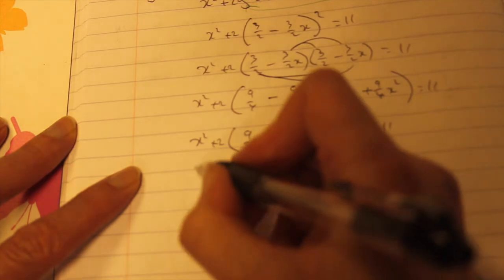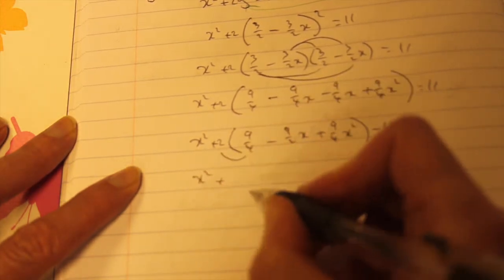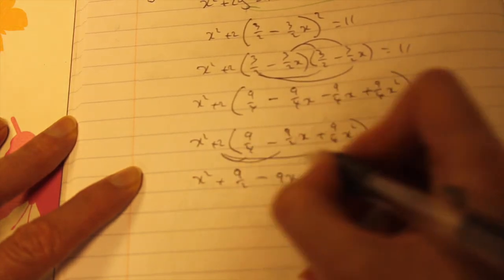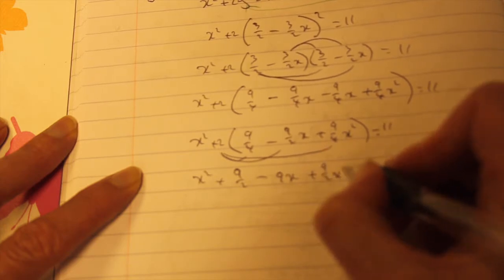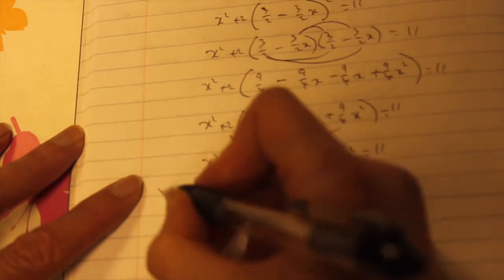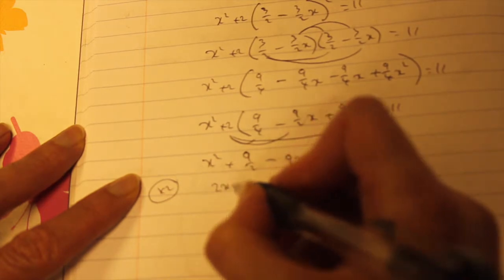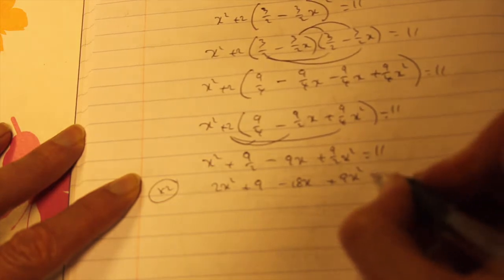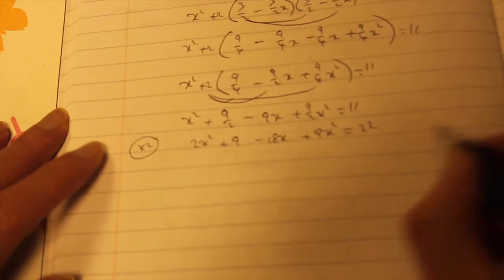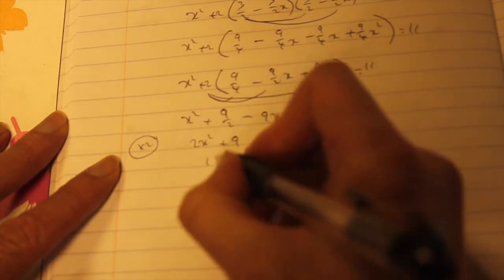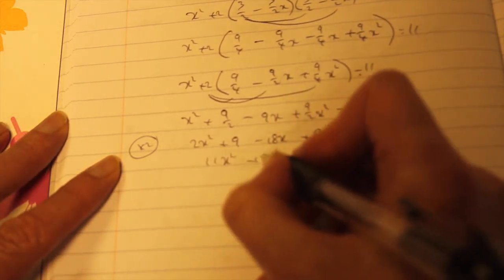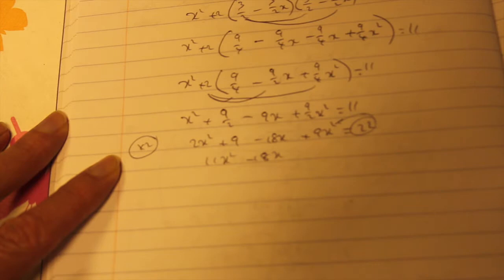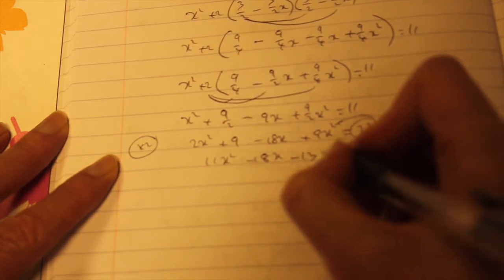Multiply the bracket by 2, so you get x squared plus that's 18 over 4, or 9 over 2. That becomes 18 over 2, or just 9. And that's 9 over 2 x squared. I would multiply everything by 2 to get rid of the fraction. So it's 2x squared plus 9 minus 18x plus 9x squared equals 22. Tidy it up as a quadratic now. 2x squared and 9x squared is 11x squared, minus 18x, and 9. Bring that over and take it away. So 9 take away 22 gives me minus 13 equals 0.